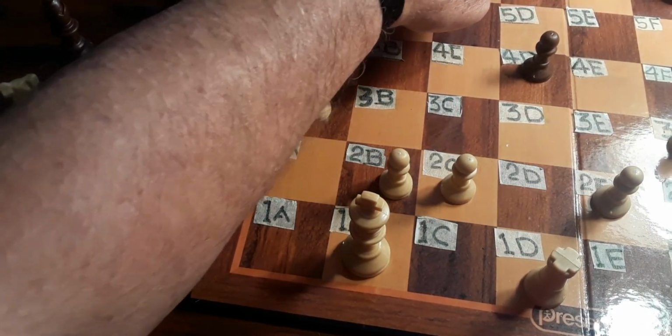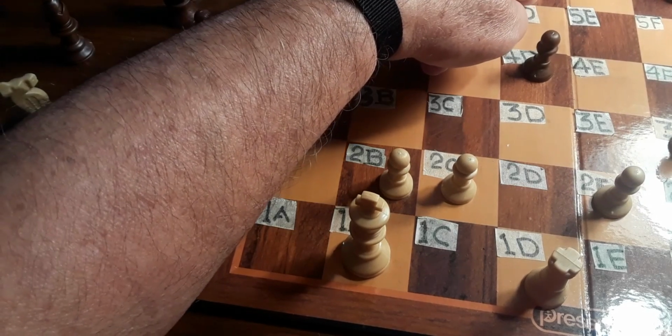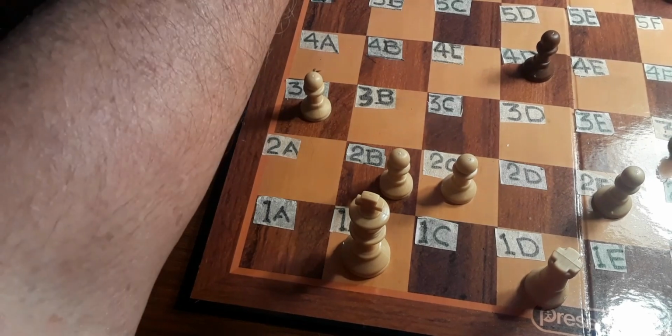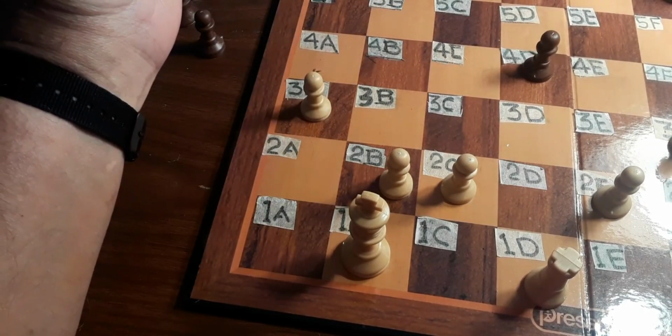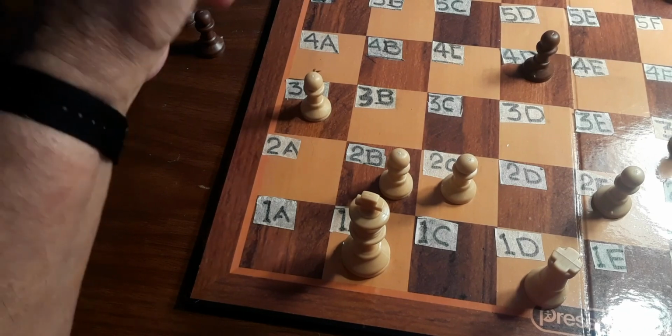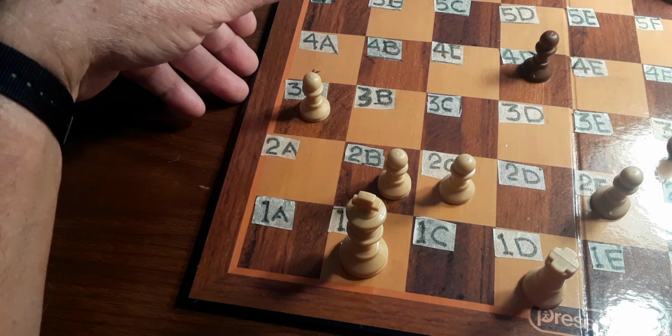And right now he has to either take this piece here or move the king, because the king is directly being attacked by my bishop. So what most players do in this condition is too much of direct attack there, too much things to lose.